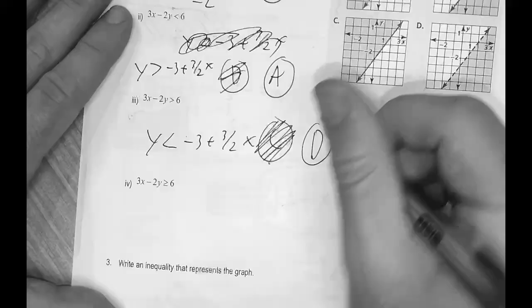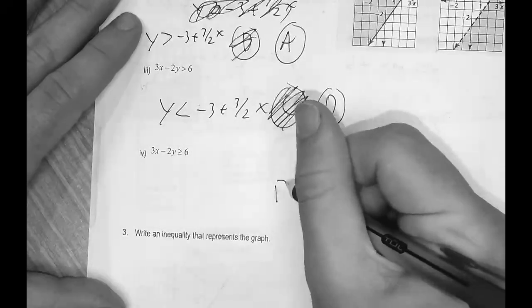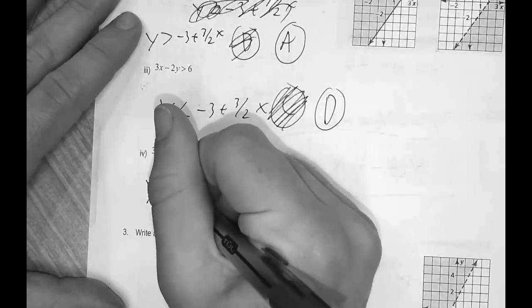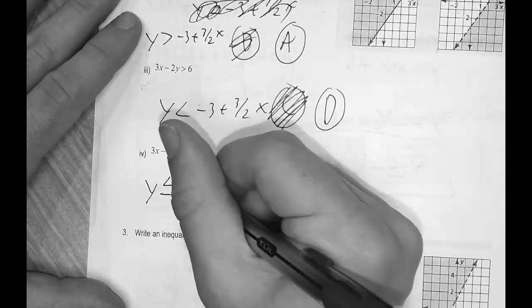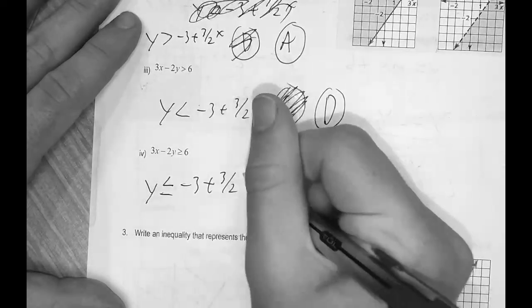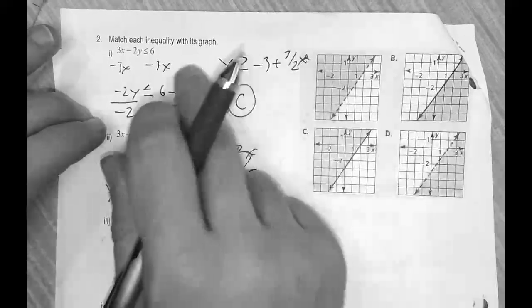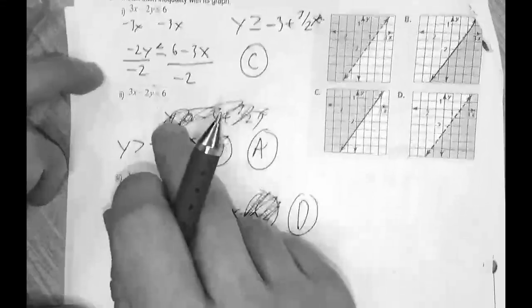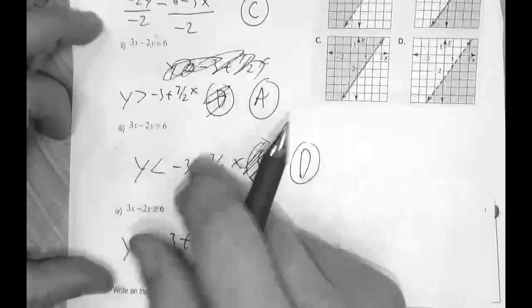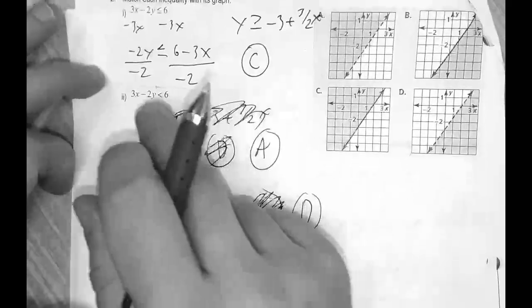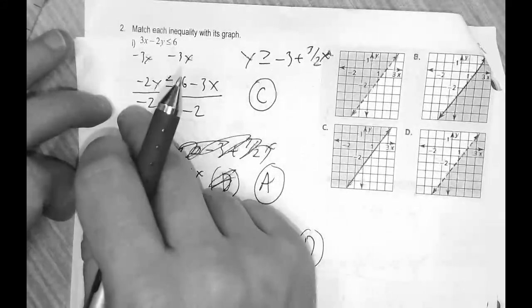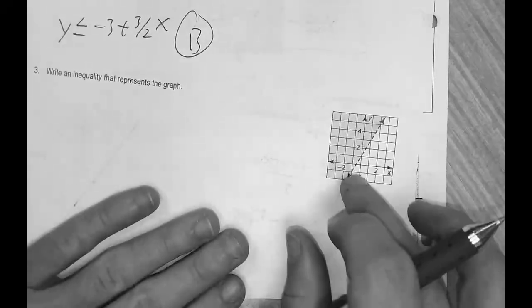This is D. And then this last one has to be B, right? We would end up with y is less than or equal to negative 3 plus 3 halves x. Okay? All right, so you solve each one individually for y, and then you're able to match it to which one it should be here. And by solving it this time, that would help us figure out what it would equal here. But you should just follow the same steps we did in the first example to get those answers.